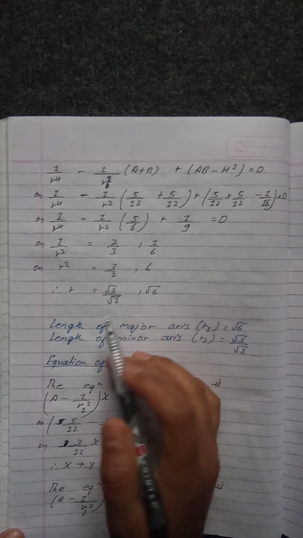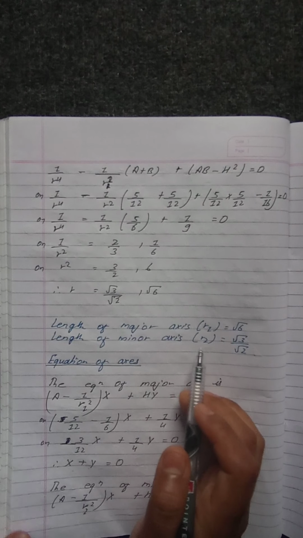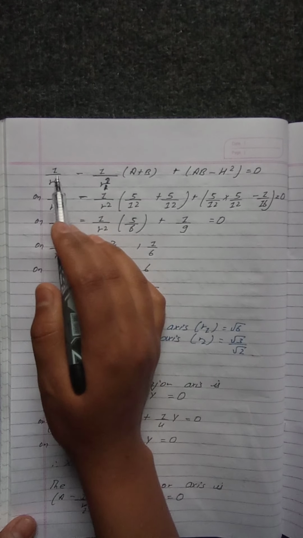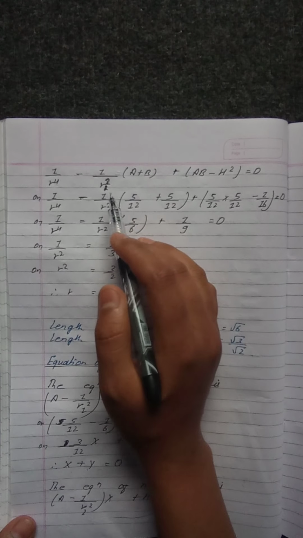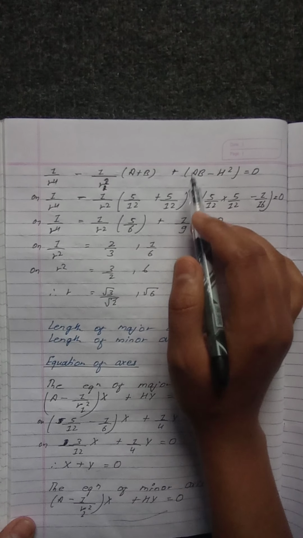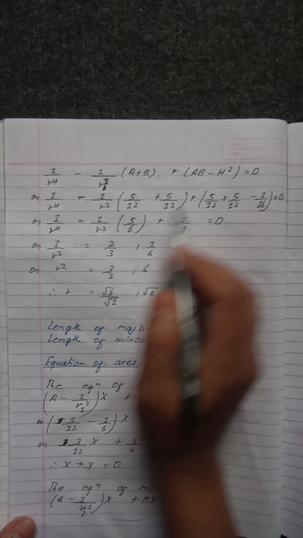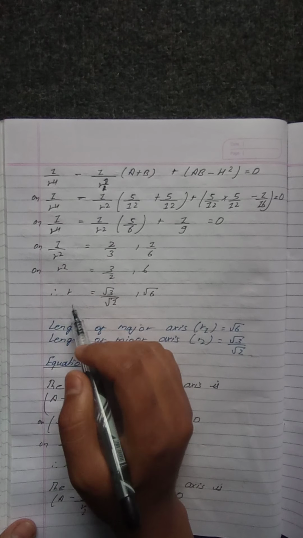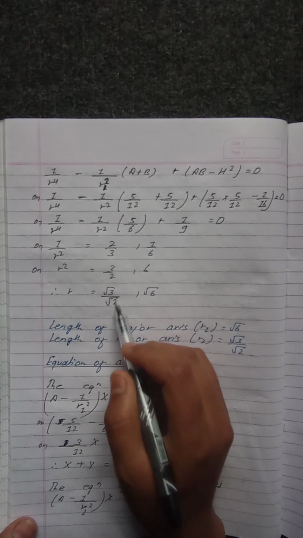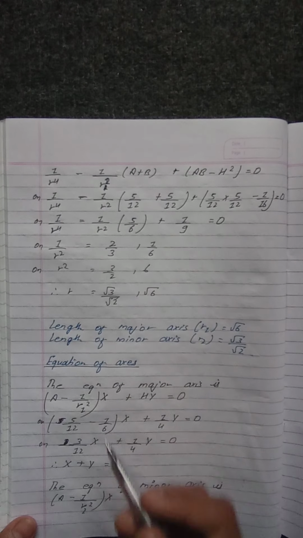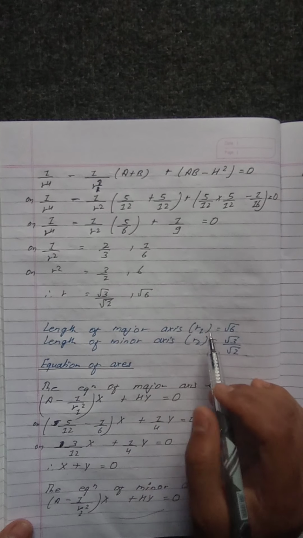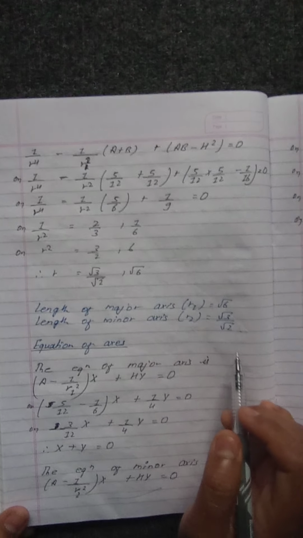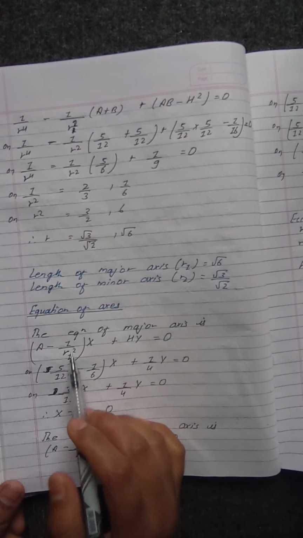Now to find the length of major axis and minor axis, that is r1 and r2, we have to use this formula: 1 by r power 4 minus 1 by r square times a plus b plus ab minus h square equals to 0. We substitute the value of a, b and h, and we finally get the value of r as root under 3 by 2 comma root under 6, which is the length of major axis r1 equals to root under 6 and the length of minor axis r2 equals to root under 3 by 2 root under 2.